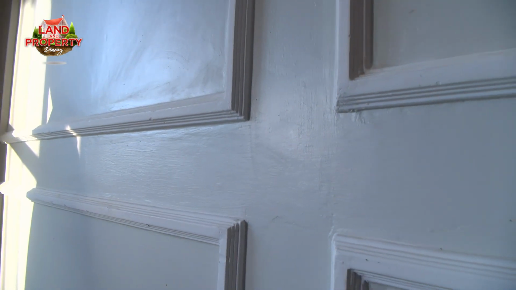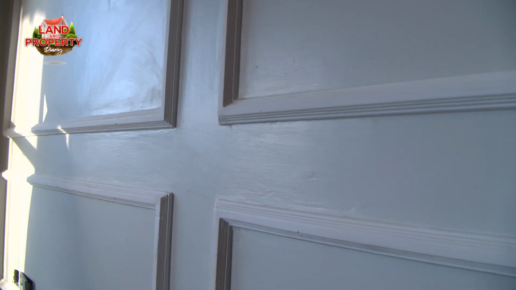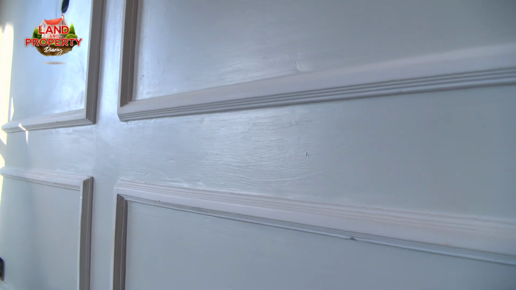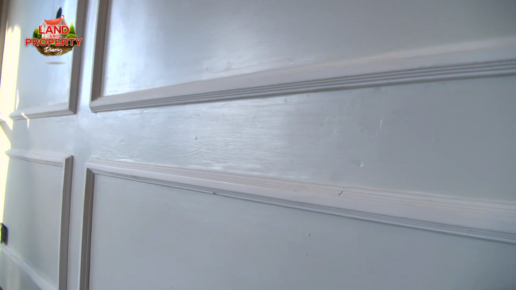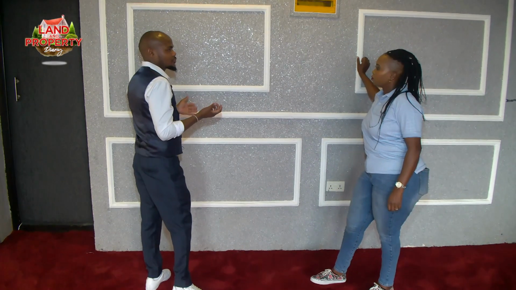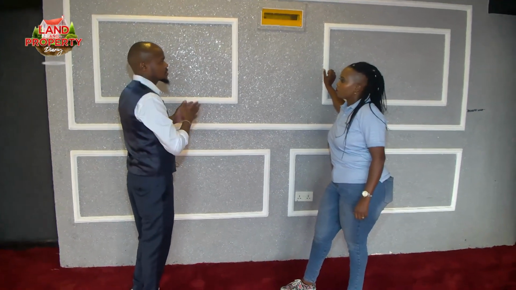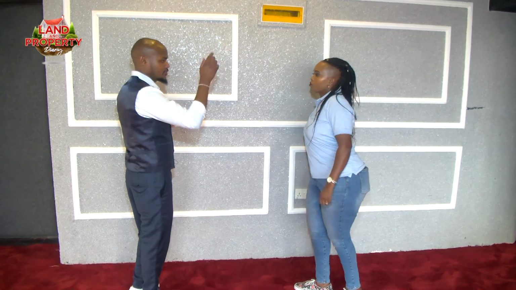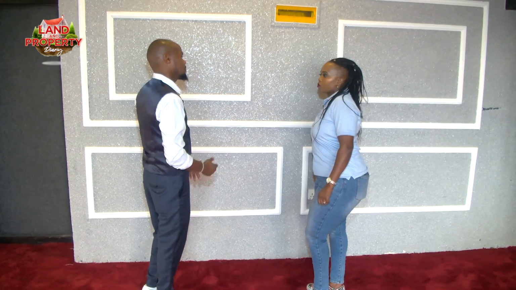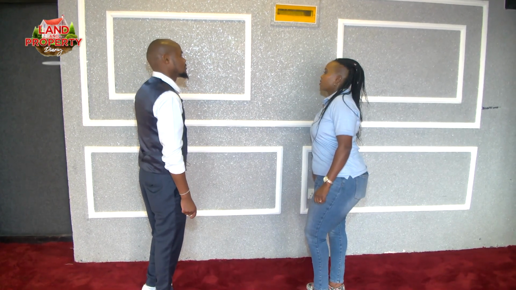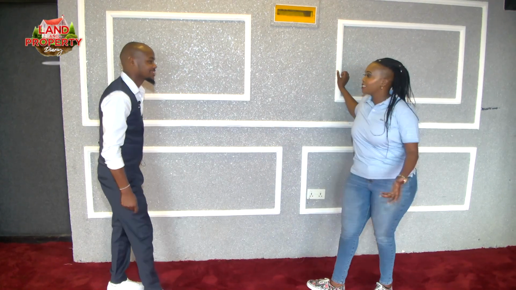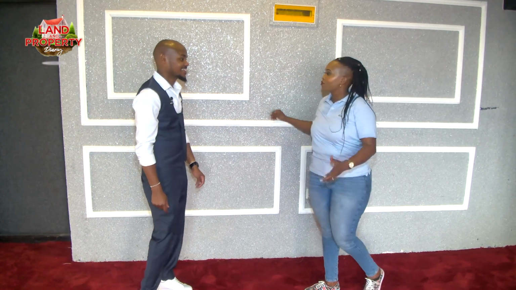If you need to undo it and remove it from the wall, does it damage the wall? Not at all. What you will find is a plain wall at the back. At most, you'd have to do a little bit of skimming. Skimming is where you put a very thin layer of filler or something like that. Fantastic. Asante sana. We learn every day with these new technologies and innovations that you have.